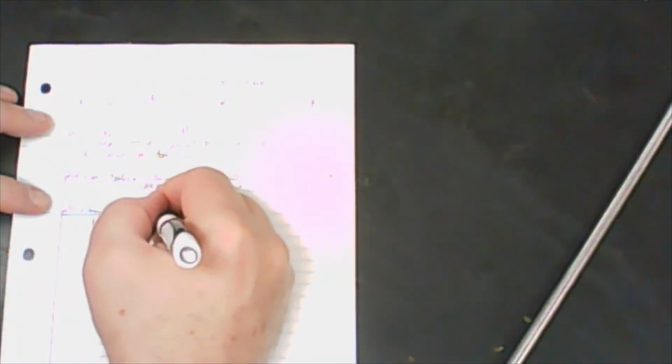200.0 milliliters AgNO3. 1 liter is 1,000 milliliters. 10 moles dissolved in 1 liter is 10 molar. Now, my liters cancel out. My milliliters cancel out. I'm left with moles.